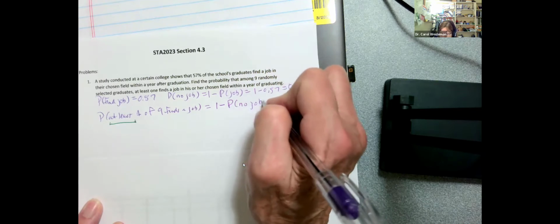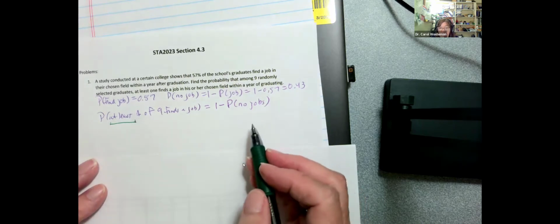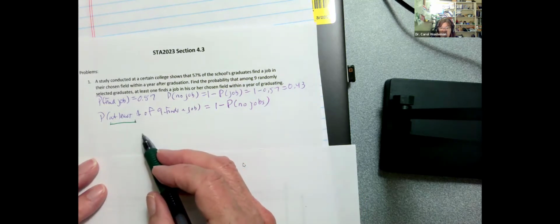Now, when we talk about the at least here, what we're going to do to find the probability is take 1 minus the probability that none of them got jobs, because this is where the complement rule works. So at least one, the opposite event of that would be that none of those 9 had a job.